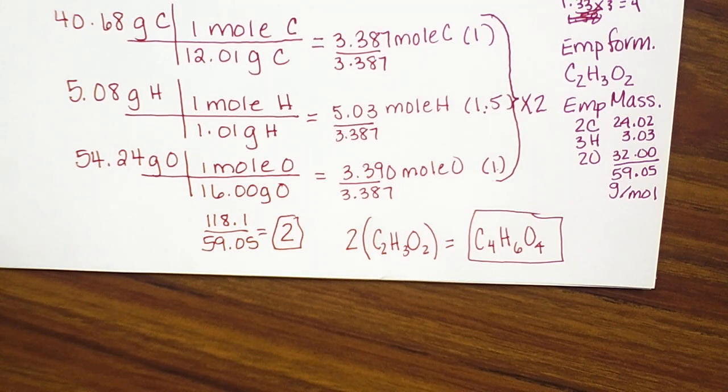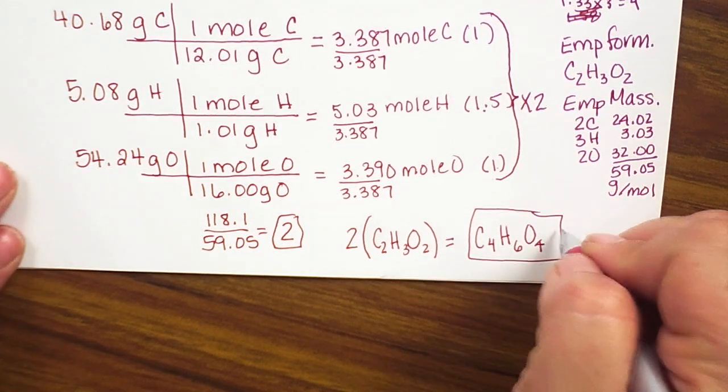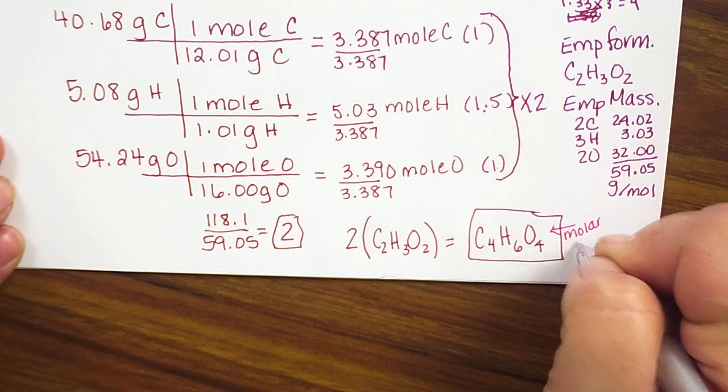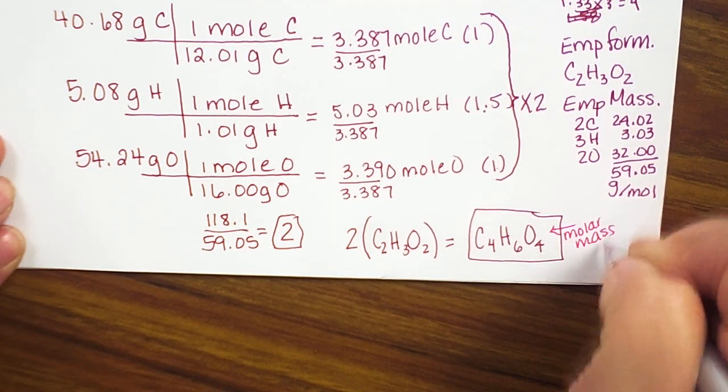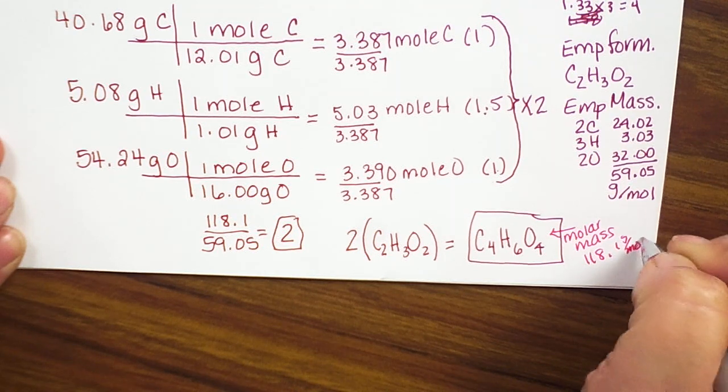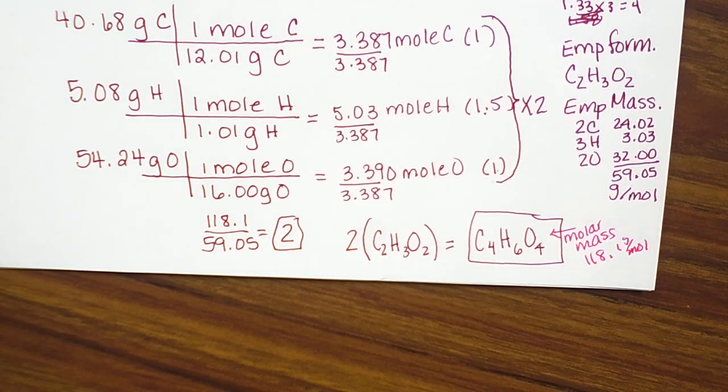Yes, the 118.1 was given. And this, by the way, has a molar mass of 118.1 grams per mole, which was given. That's correct. All right? Okay.